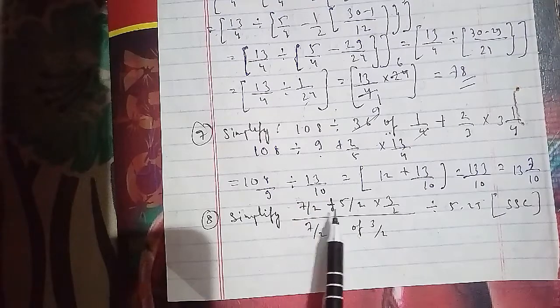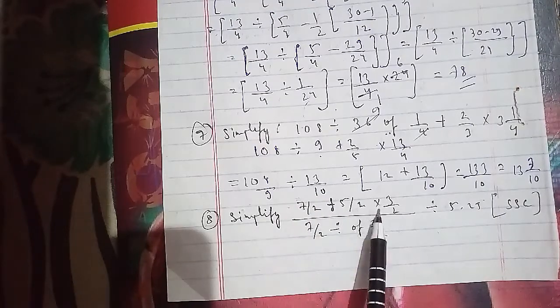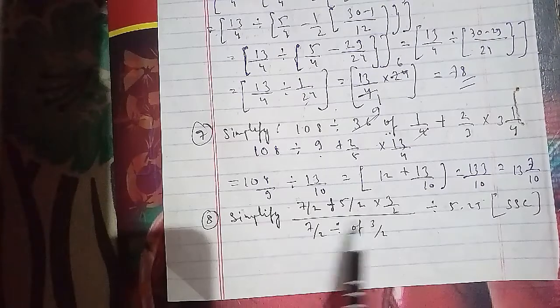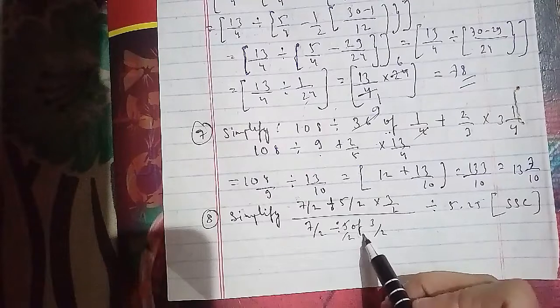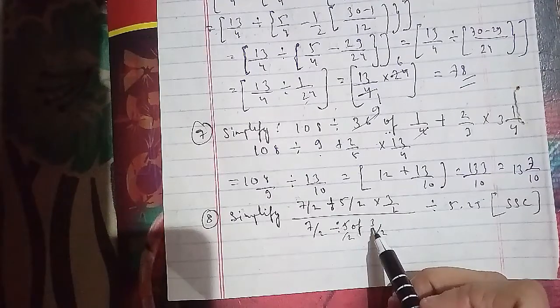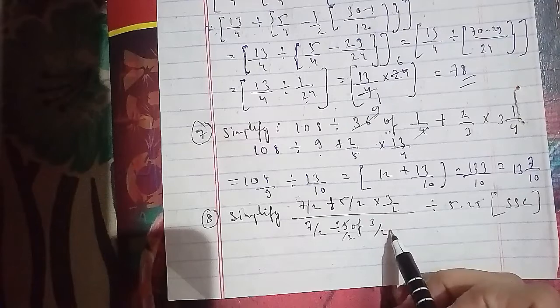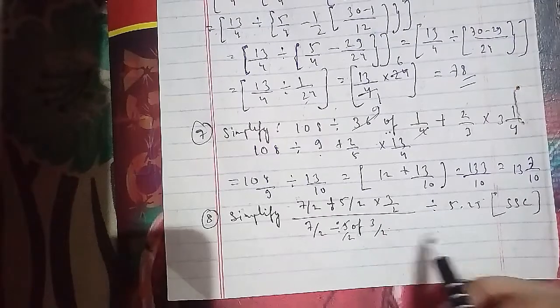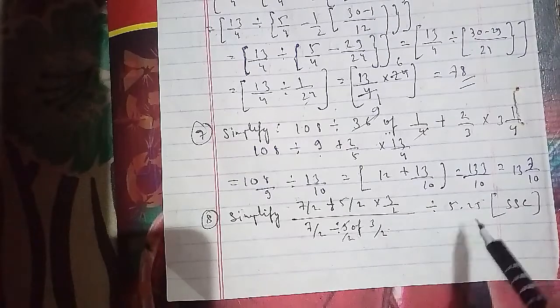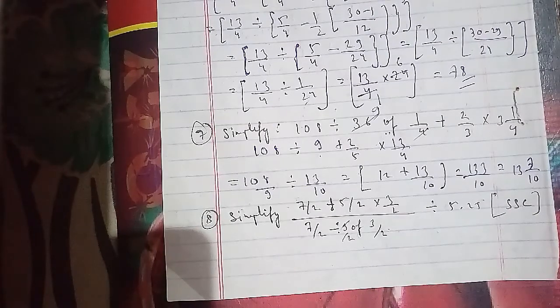As given, the expression, as you can see, is 7 by 2 into 2 by 5 into 3 by 2 here, upon 7 by 2 divided by 5 by 2, and that is of 3 by 2. So let's go ahead with the solution for this, so that we will find out. Here that will be solved, and that is divided by 5.25, and as I told you, this has been asked in your SSC examination paper.